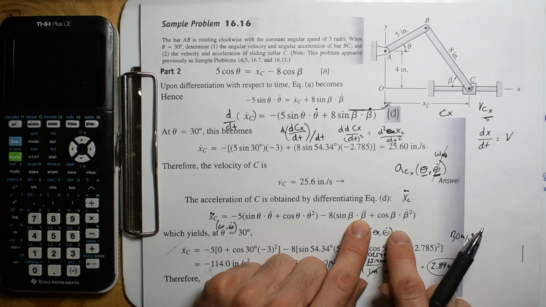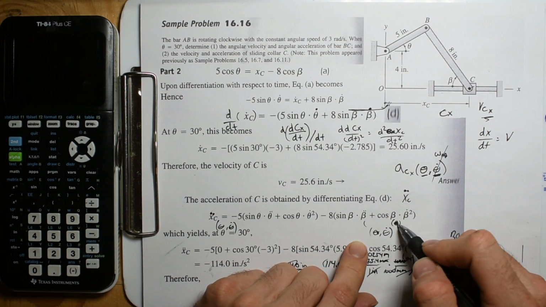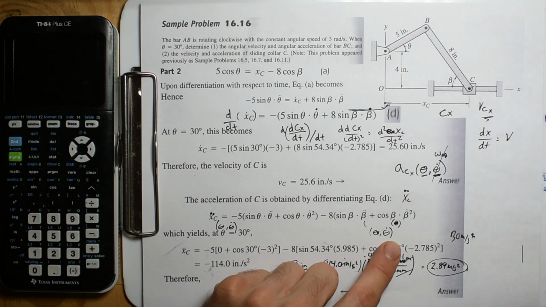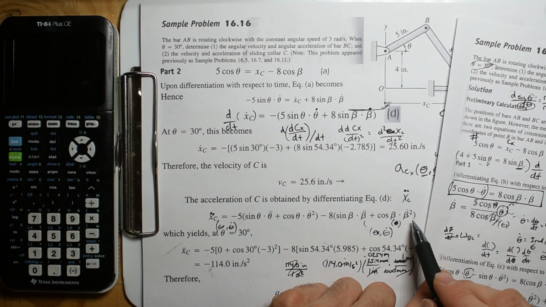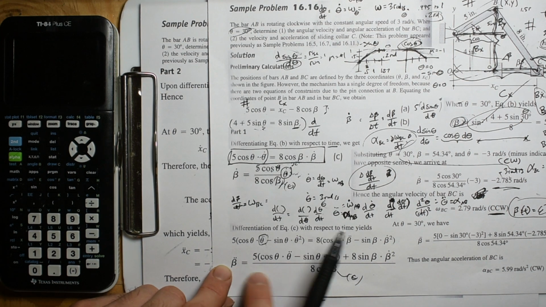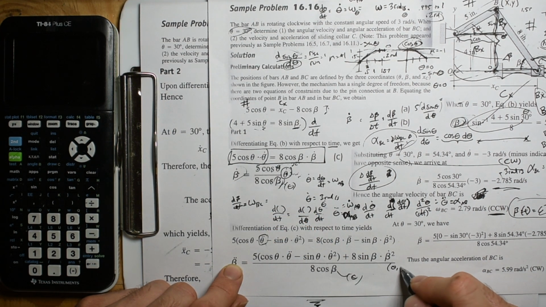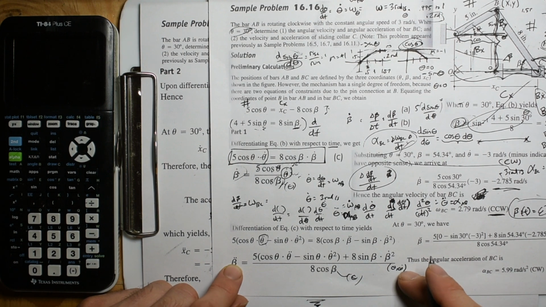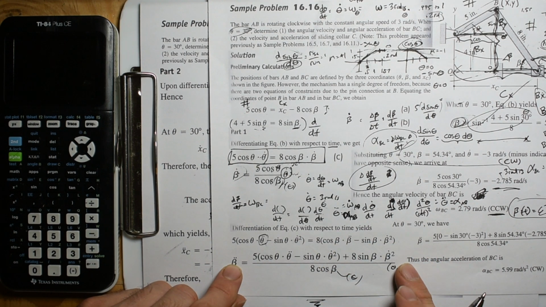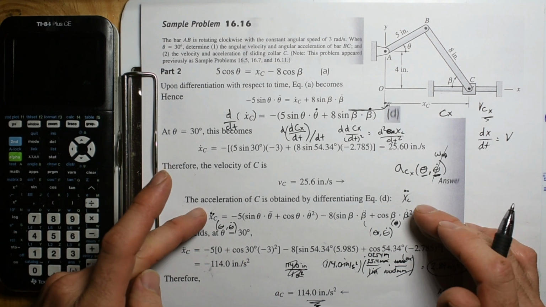Cool. Beta is a function of theta, and for sure this is just a function of theta and theta double dot. Well, let's look at this. And this is just a function of beta dot, which is just a function of theta and theta dot. And then everything else is the same. So that is kind of cool. And booyah, so there's the angular acceleration.